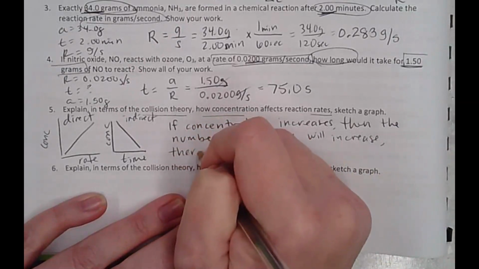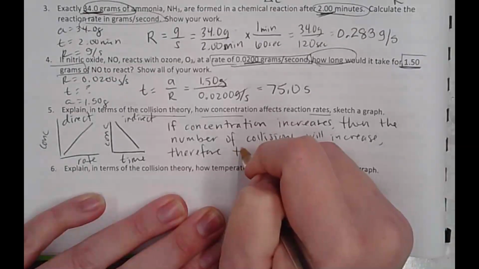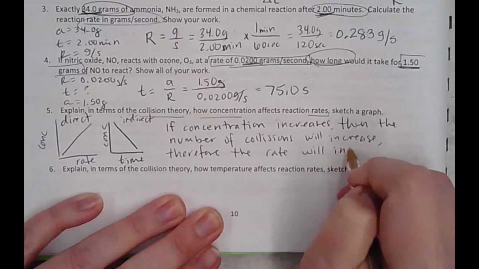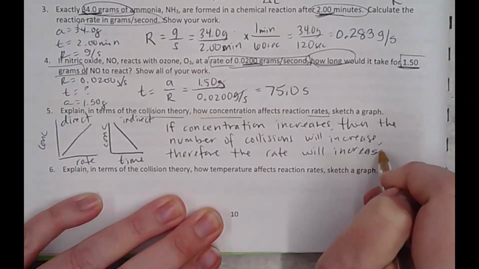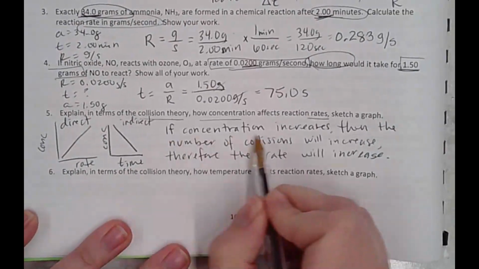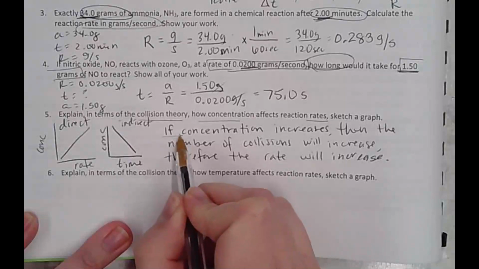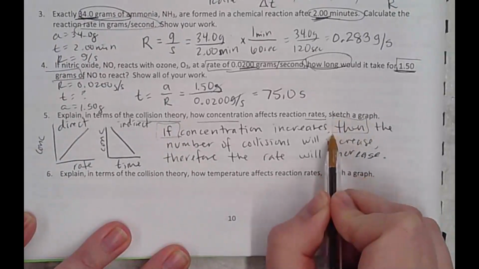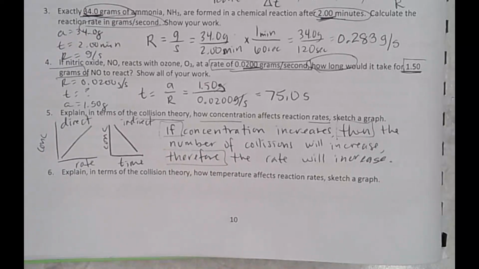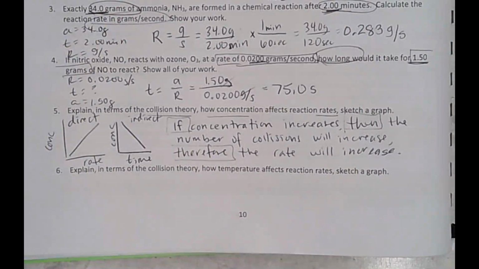Therefore, the rate will increase. So some key things here to my sentence that I've written with a capital and a period is if concentration increases, so if, then the number of collisions, therefore the rate will increase. So I know you've practiced this maybe in elementary, but in middle school of claim, reasoning, what's the last one? Explanation.